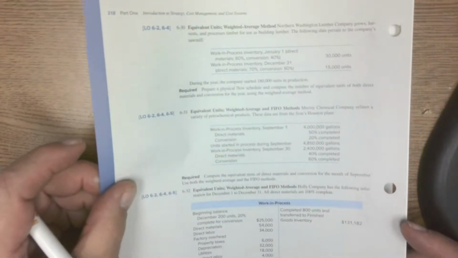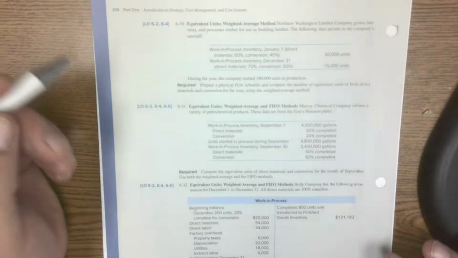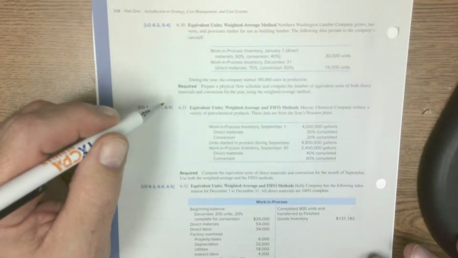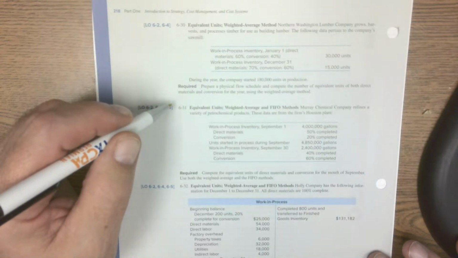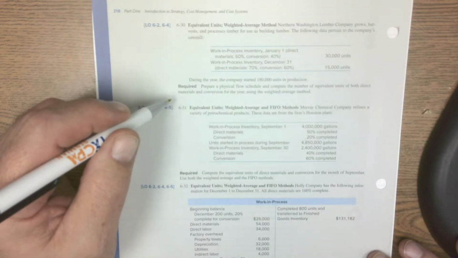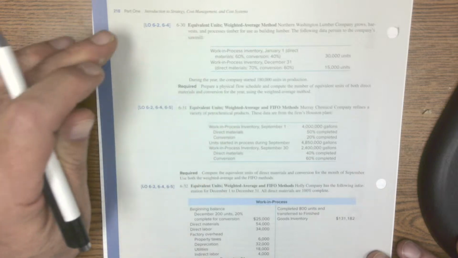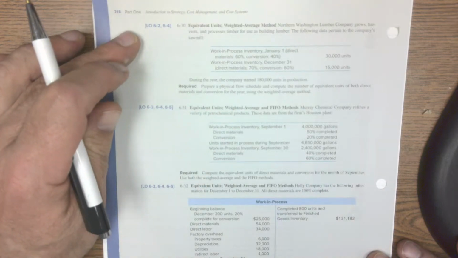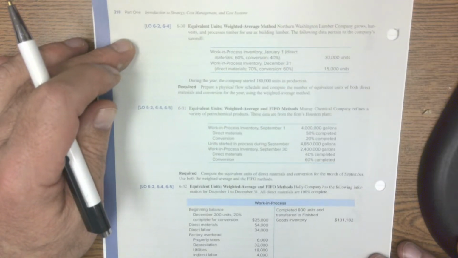All right, if we look at exercise 6-31 on page 218 of your text, that's very similar to problem number 6 that you asked about in the homework. And so we'll just do the weighted average since that's all we require in this course. So calculate the number of equivalent units.